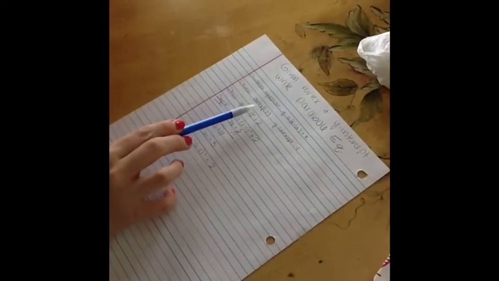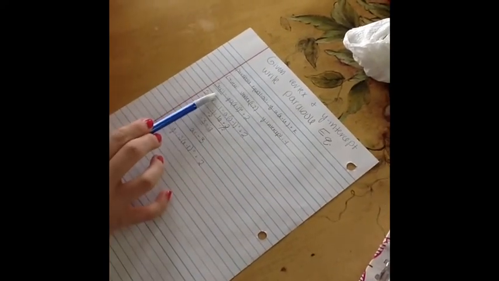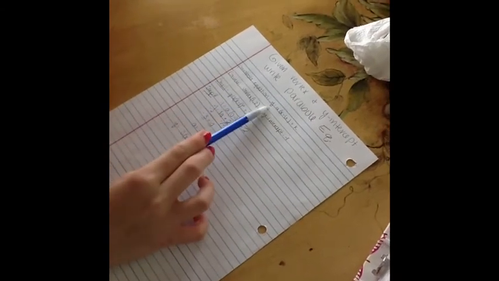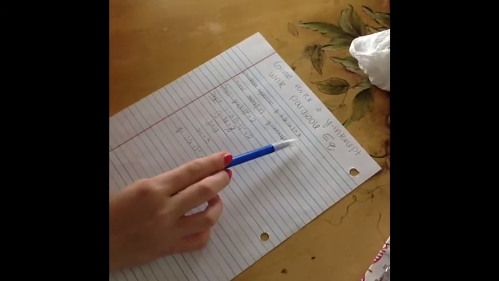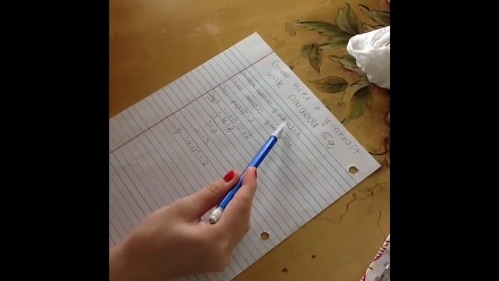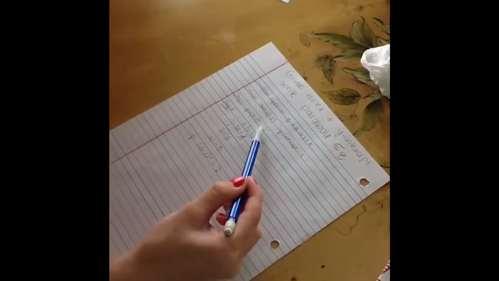You're given your vertex of 1, 2, and your y-intercept of negative 1. So step 1 is to plug in your vertex to your parabola equation, which is y equals a times x minus h squared plus k. So you plug in your 1 here, and you keep the negative because it's negative in your equation. So it's y equals a times x minus 1 squared plus 2, which is the y of your vertex.